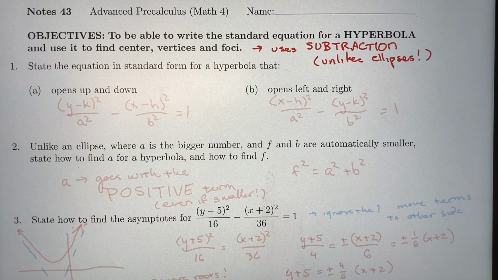Okay, so if it opens up and down, the y coordinate is the positive one. If it opens up and right, the x coordinate is the positive one, before the subtraction sign.